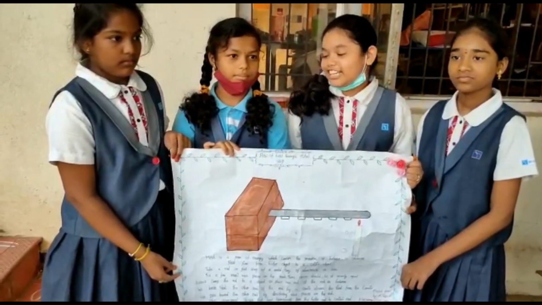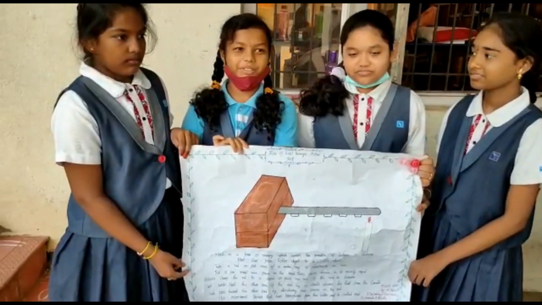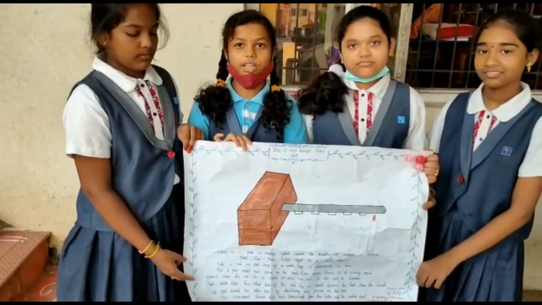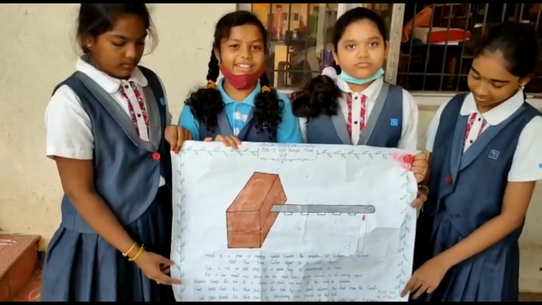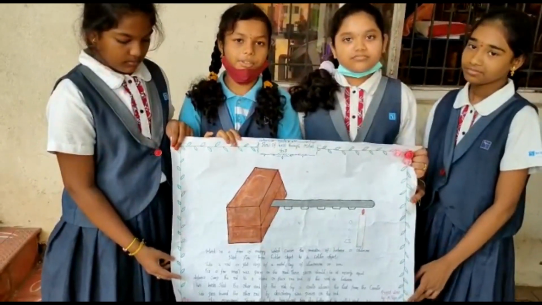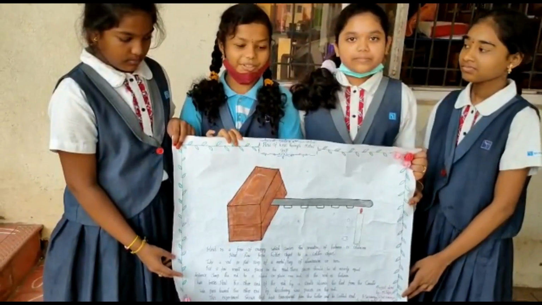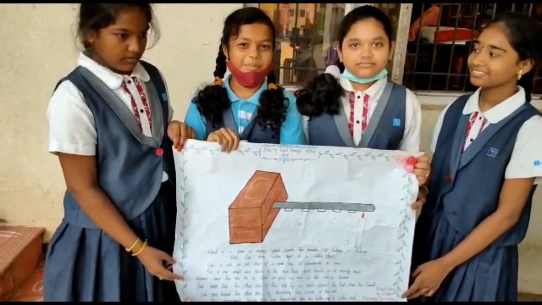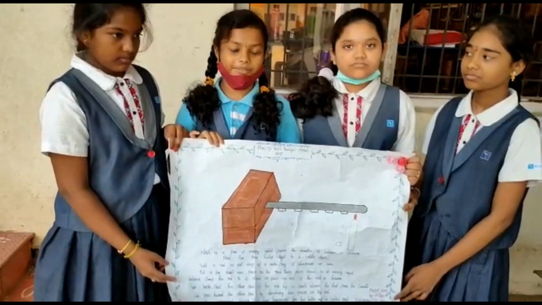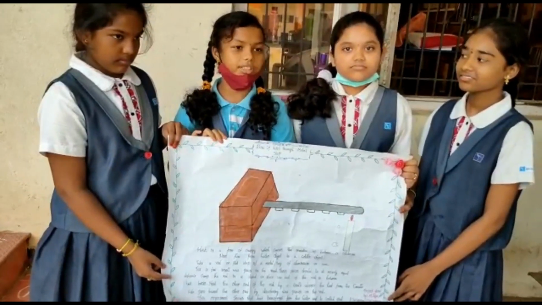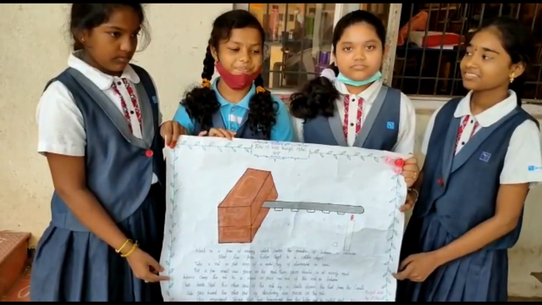Now my friend will continue. Good morning, my name is Welcome. I am studying 7th C4 in Sri Chaitanya Techno School. Heat the other end of the rod with the burner. Observe the heat from the candle side first moving towards the other end.